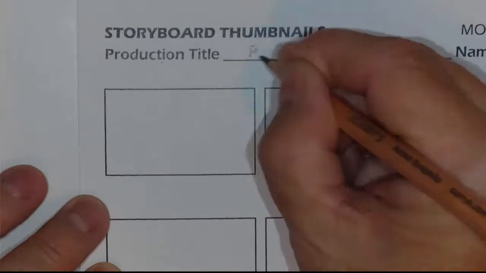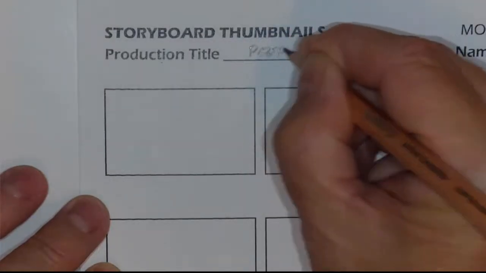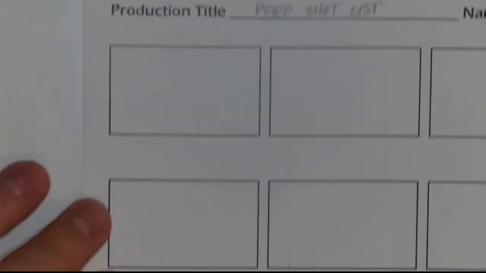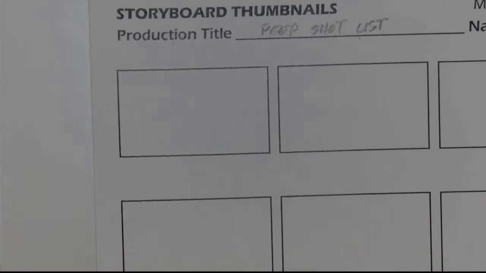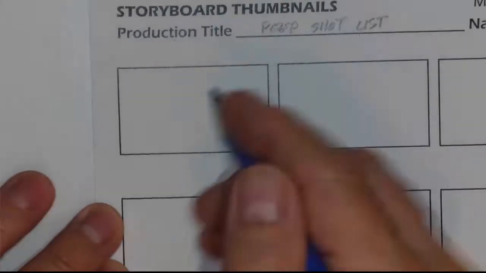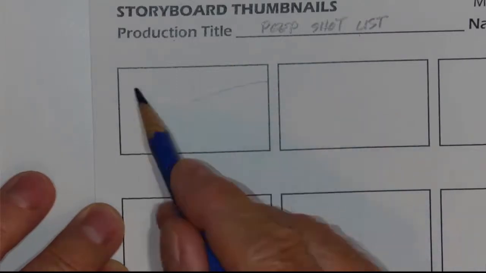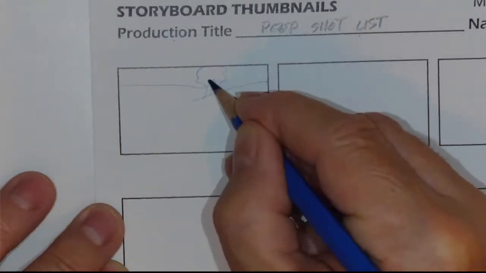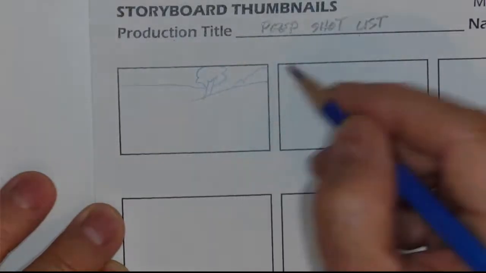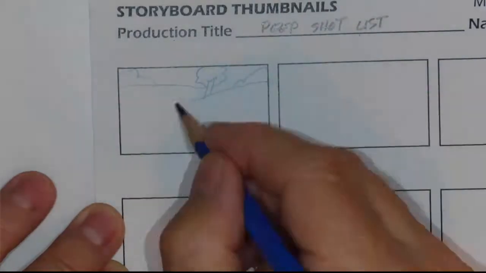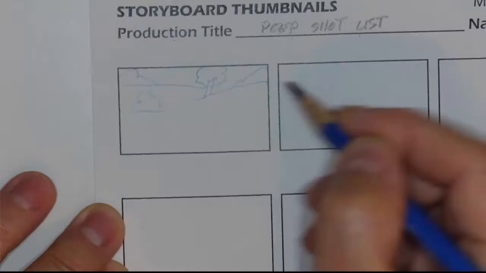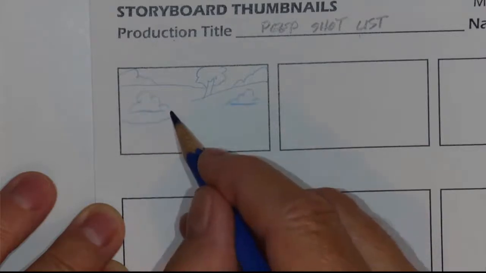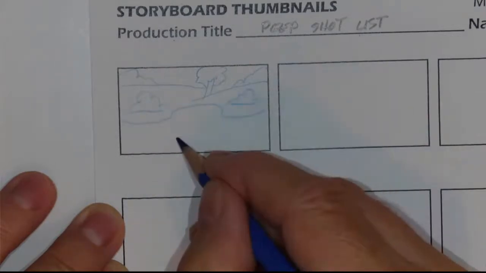So I'm going to label this as Peep shot list. We're going to go over what those shots are and label them so you know what they're called. So the first one here, I'm going to put together an environment shot. And again, I'm using the process of blue pencil first. And once I get things sized and positioned right where I want them, then I'll go in with pencil and clean those up.